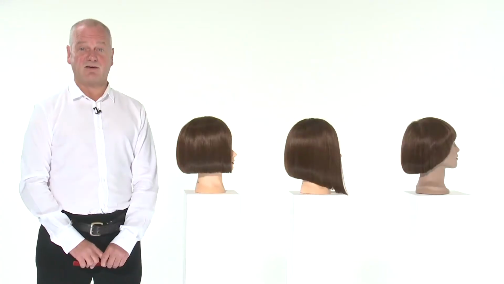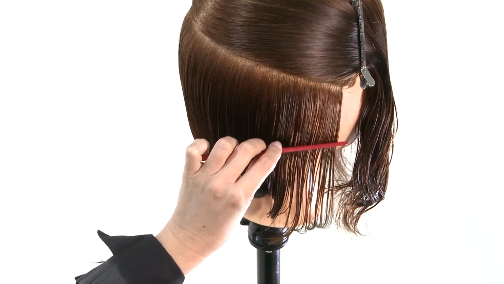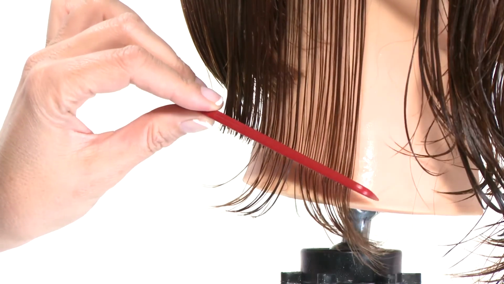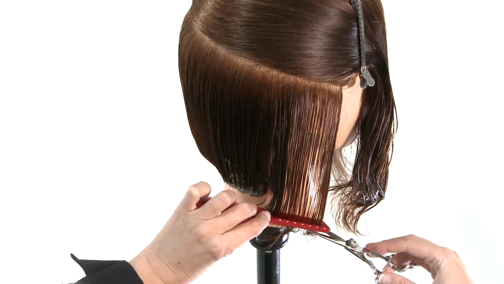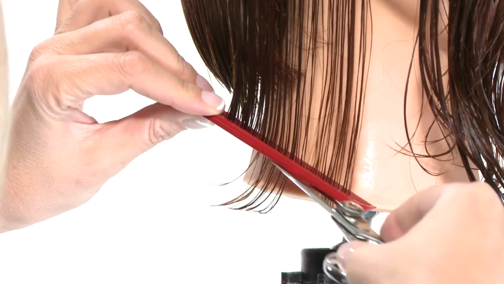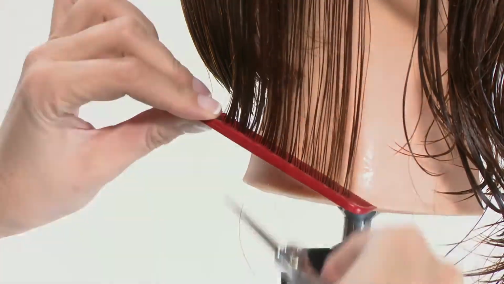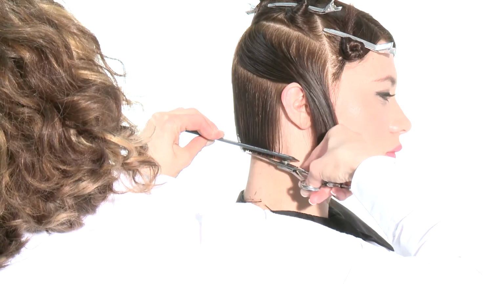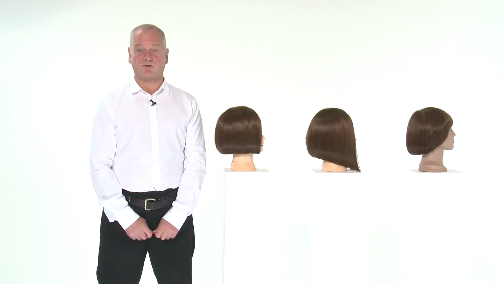Make sure that the hair is combed thoroughly from roots to ends. Use the wide end of the comb to ensure natural movement. Position your comb parallel to the design line. Take fine sections. Cut at eye level. Keep the hair evenly saturated for an accurate result.